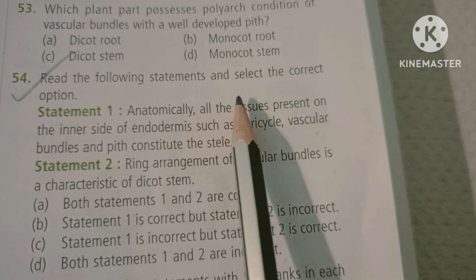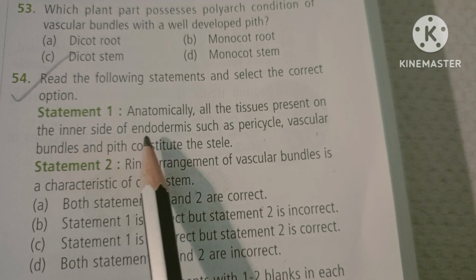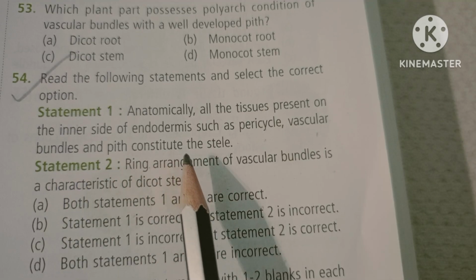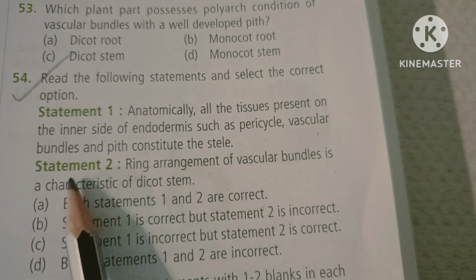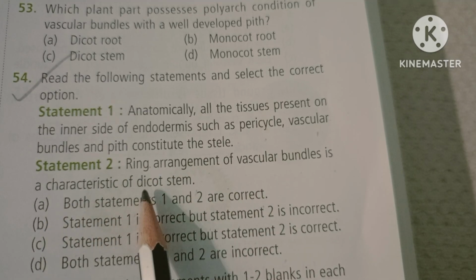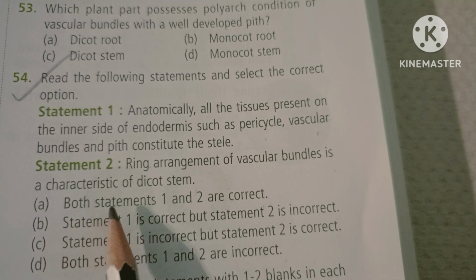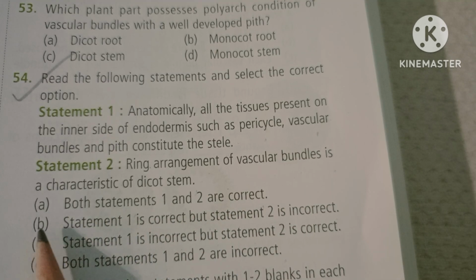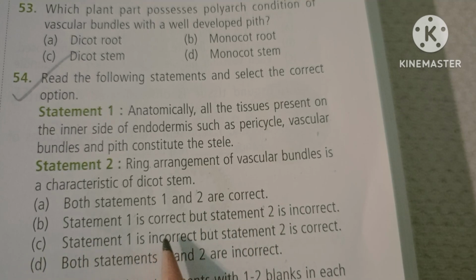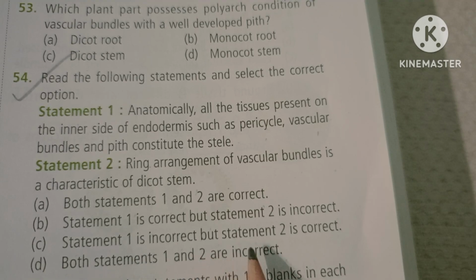Read the following statements and select the correct option. Statement 1: Anatomically, all the tissues present on the inner side of endodermis, such as pericycle, vascular bundles, and pith, constitute the stele. Statement 2: Ring arrangement of vascular bundles is a characteristic of dicot stem. A. Both statements 1 and 2 are correct. B. Statement 1 is correct but statement 2 is incorrect. C. Statement 1 is incorrect but statement 2 is correct. D. Both statements 1 and 2 are incorrect.